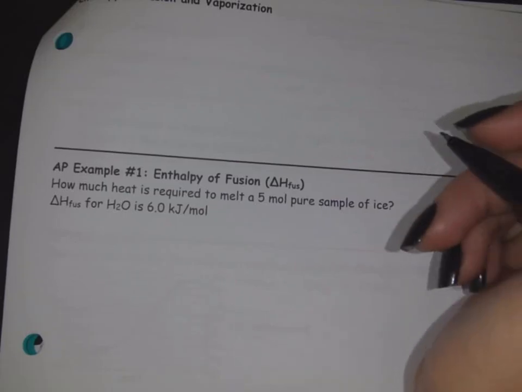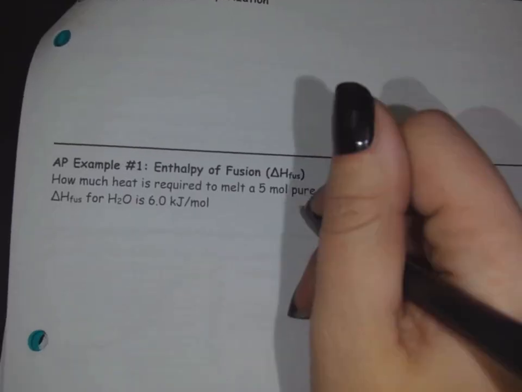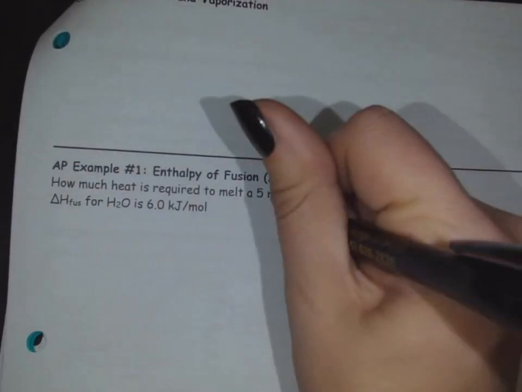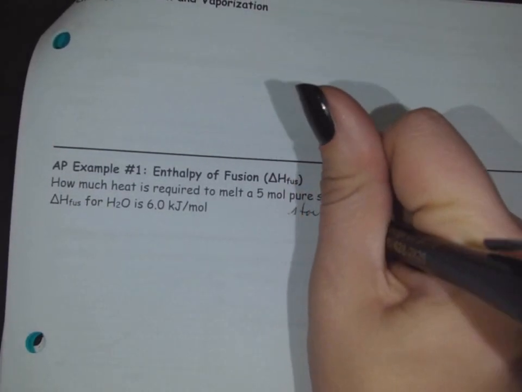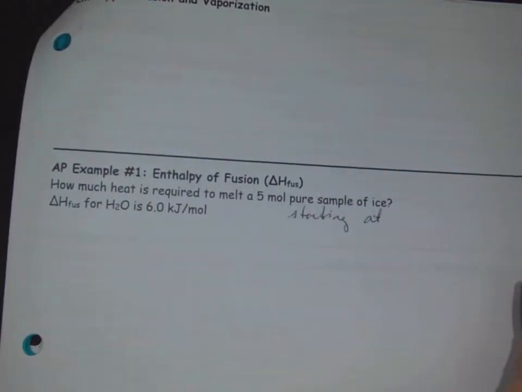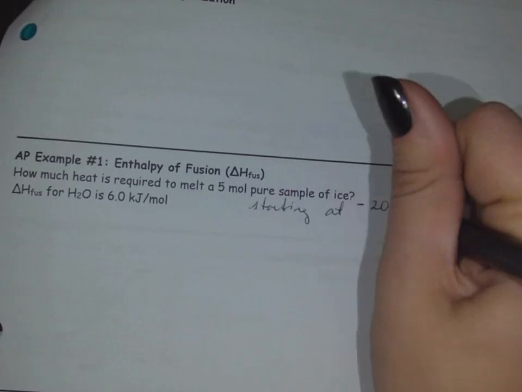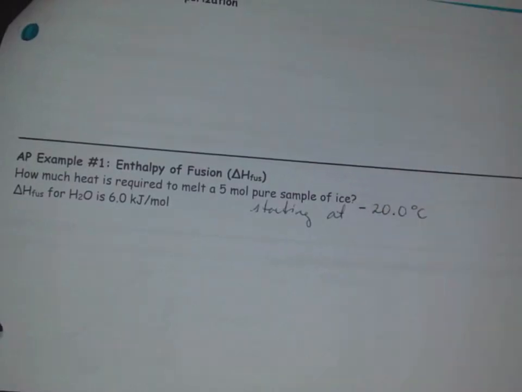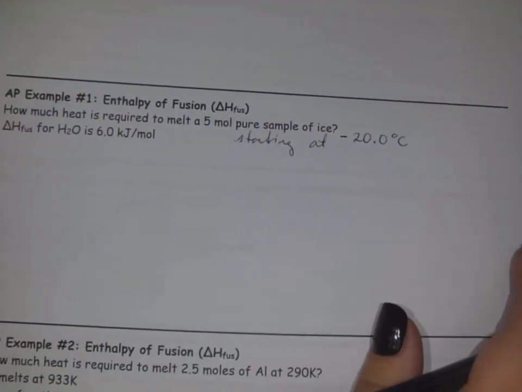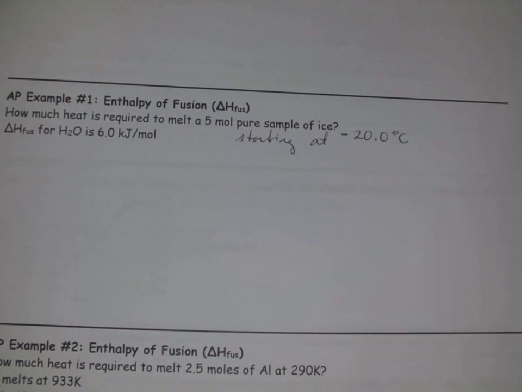And let's say starting at negative 20 degrees Celsius. So how much energy is it going to take an ice cube that's starting at negative 20 degrees Celsius until it's completely melted?